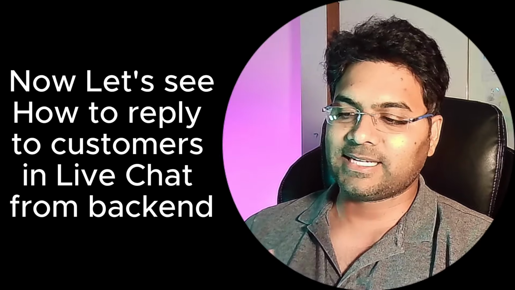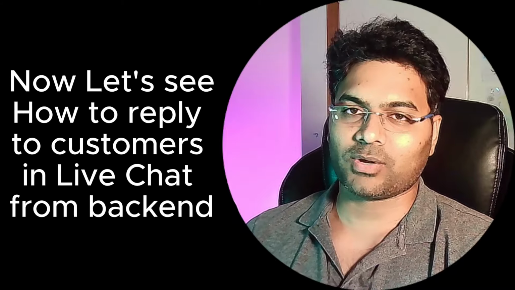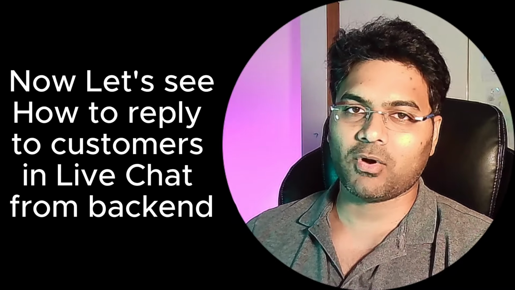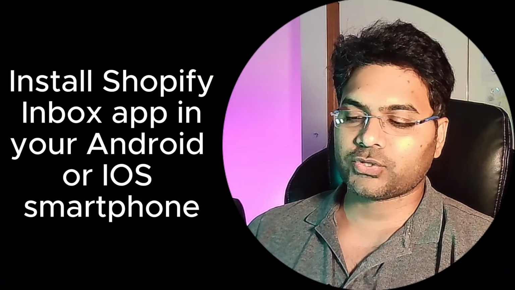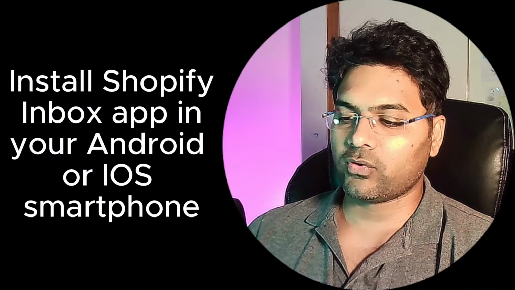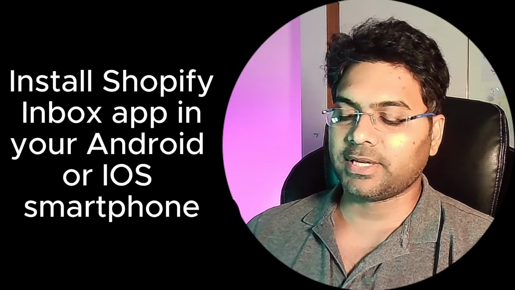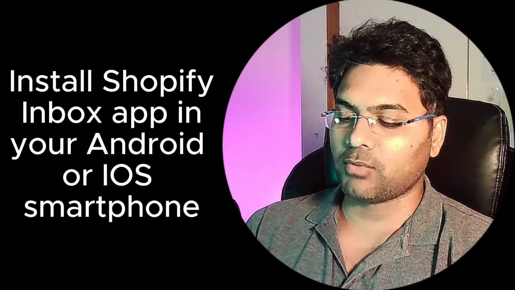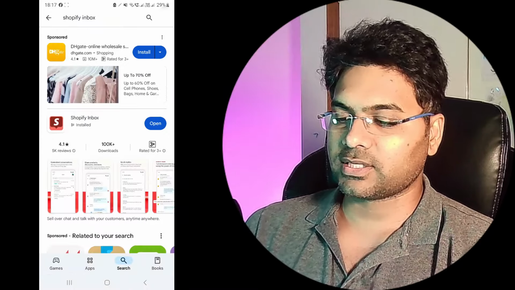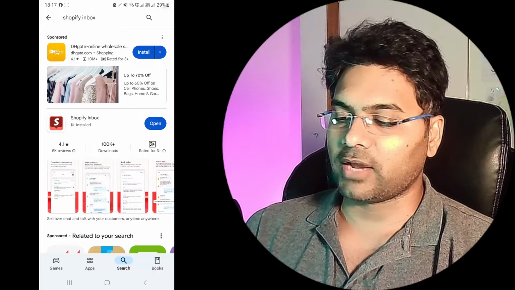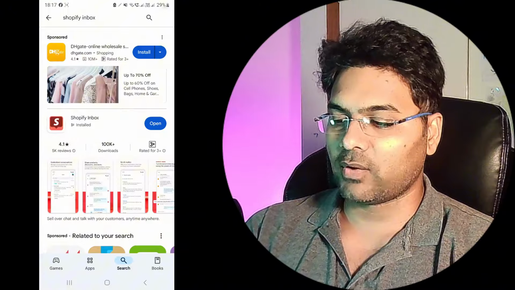So that was the setup for the website users, right? So how customers can see the chat box and how they can operate on your website. Now, if you want to manage your customer chat inquiries directly from your smartphone, this is how it works. Simply download the app called Shopify Inbox. So simply go to Google, if you have Android, search Shopify Inbox, or even on iPhone, search for the Shopify Inbox app and simply install and activate.